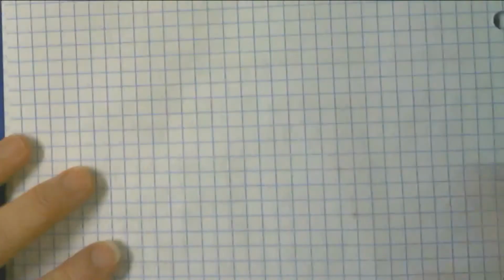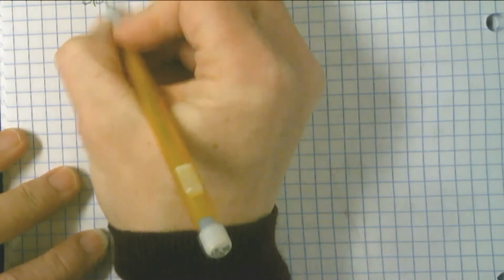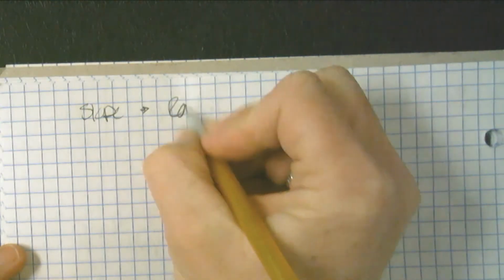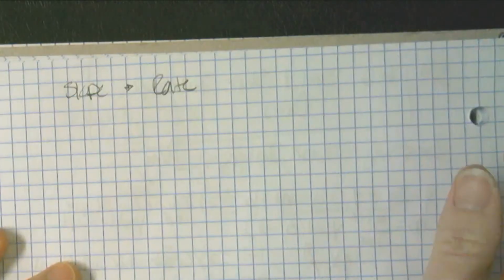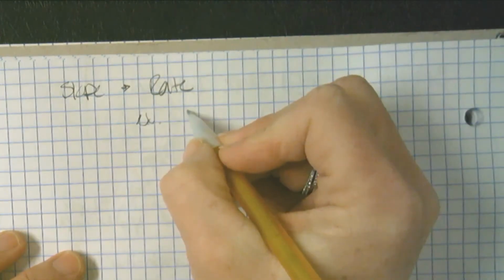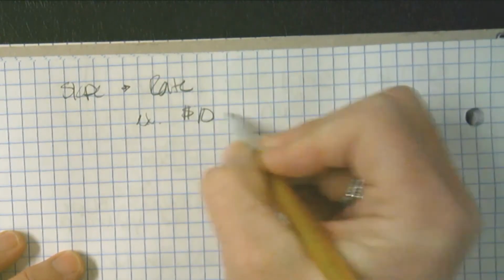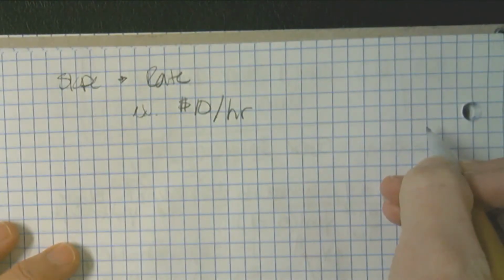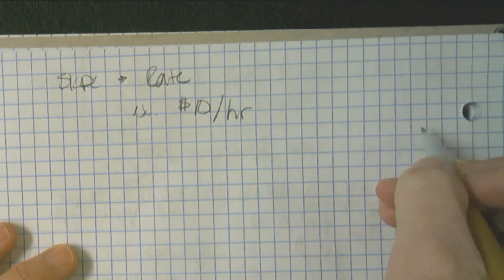Okay. So when we talk about slope, slope is a rate. So in a story problem, slope is a rate. An example might be $10 per hour. All right, slope is a rate.